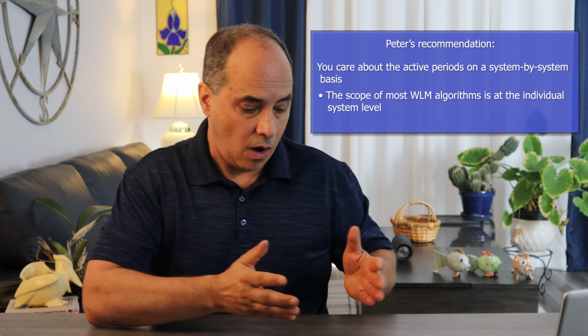For example, if a service class period has activity on system A, but has no activity on system B, then you count this period as being active on system A, but you don't count it as being active on system B, towards the 30 guideline.